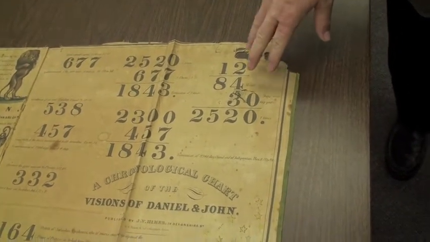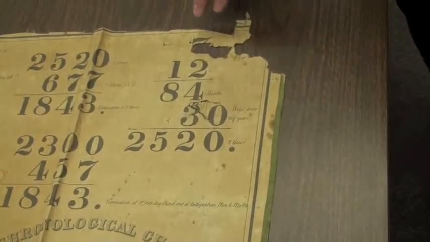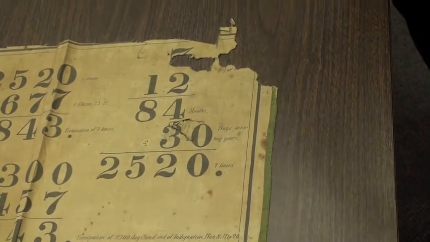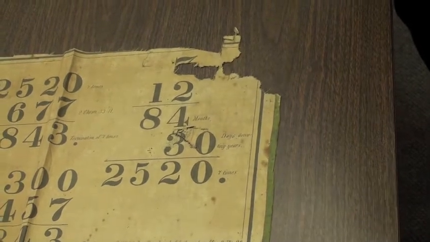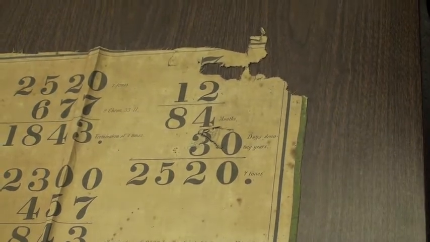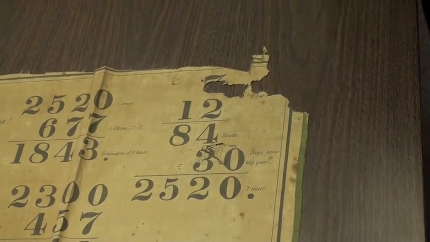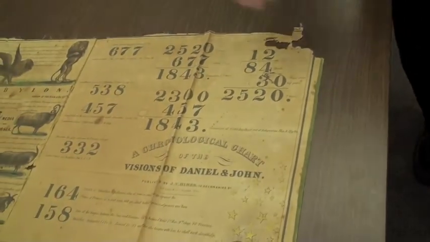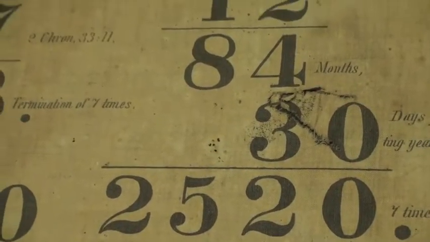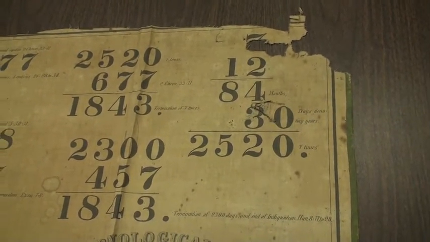And you can see this up in the corner here. There's a little damage to the chart, but you have 7 times. And Miller and his associates took these 7 times from Daniel 4, where Nebuchadnezzar was punished 7 times for his rebellion, and also from Ezekiel, where there were the 7 years of Ezekiel, and so the 7 years would be 360 days times 7. Wow. That's how you get the 2520. For Miller, it was the 7 persecutions of God's people, beginning with Manasseh being taken into captivity.